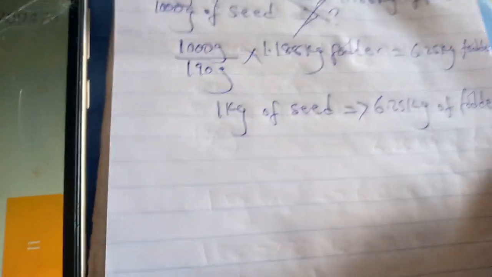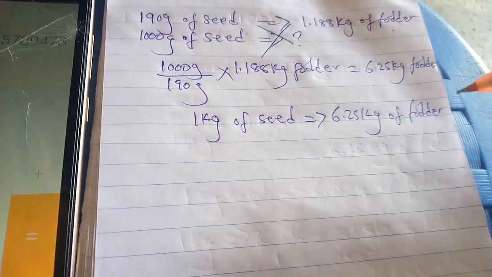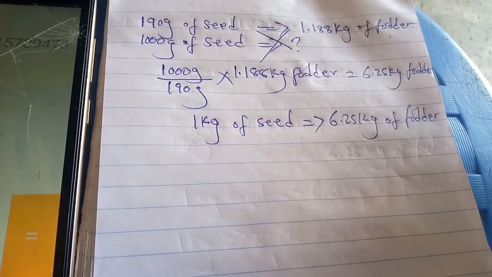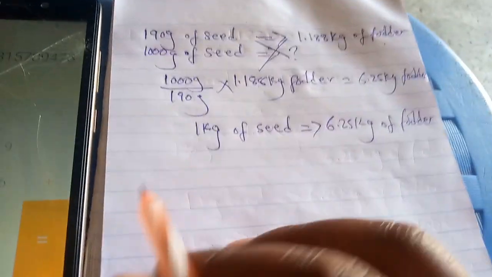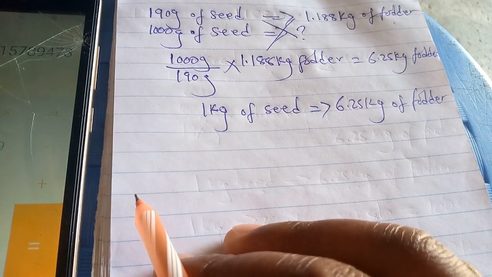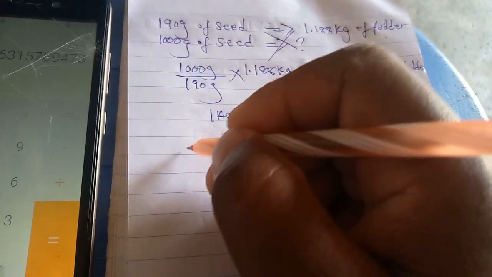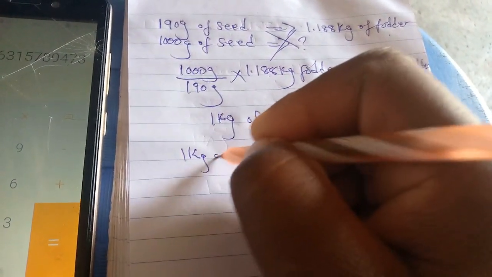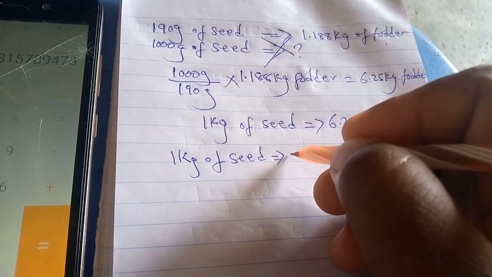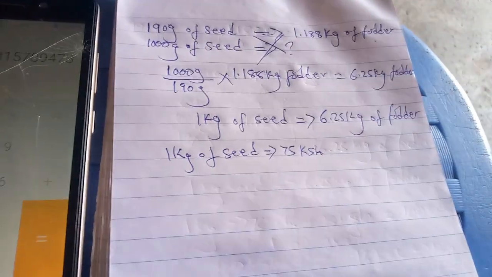Now let us ask ourselves, is it a gain? Is it economical? Is it really viable? Is it really helping in any way? So let's do some mathematics on the cost of seed. The cost of 1 kg of seed is just 75 Kenya shillings.